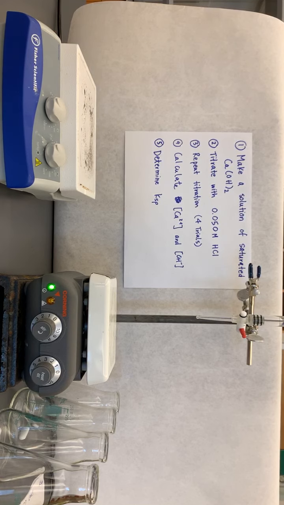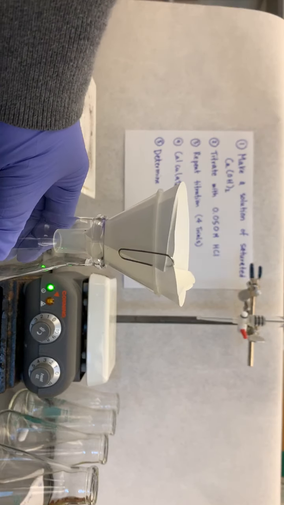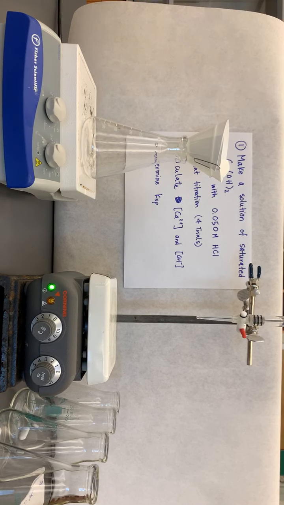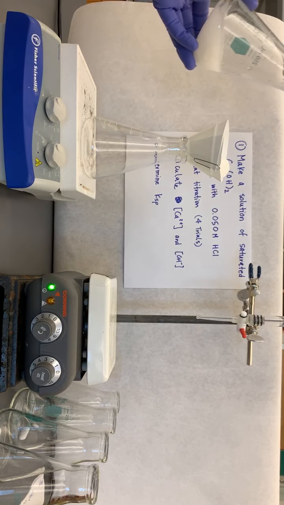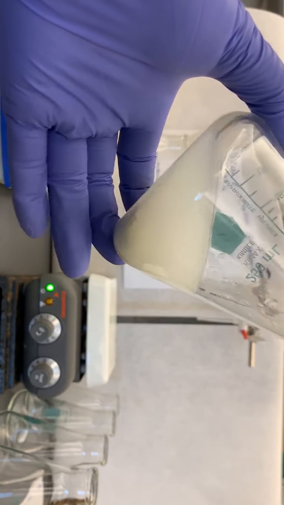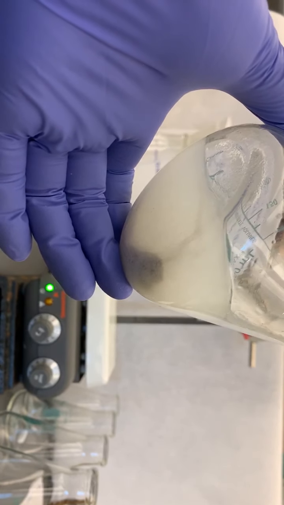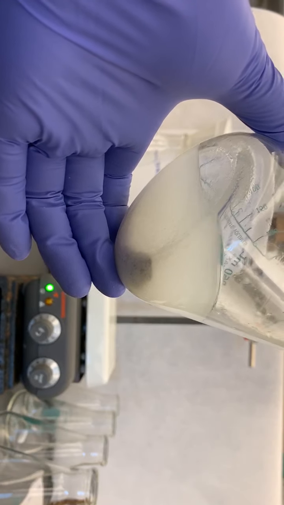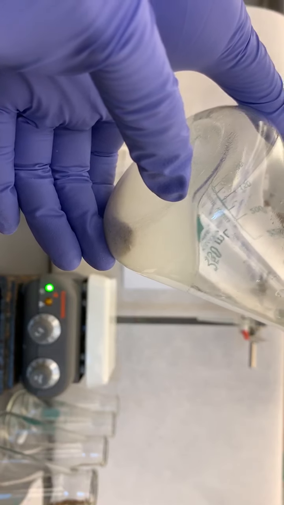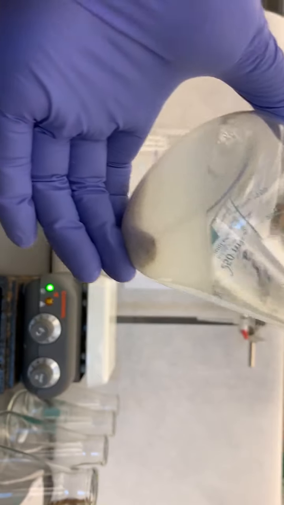What I've got here is a funnel with a filter paper inside of it, paper clipped in so it doesn't slip. I'm going to pour the solution that I made, and filter out any solid. You can see already at the bottom there's a little bit of solid that hasn't dissolved. That is a sign that I have a saturated solution, because not all of it has dissolved. So really what is inside here, the liquid, is the saturated solution, and inside here is Ca2+ and hydroxide OH-.